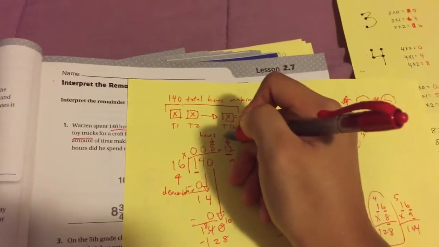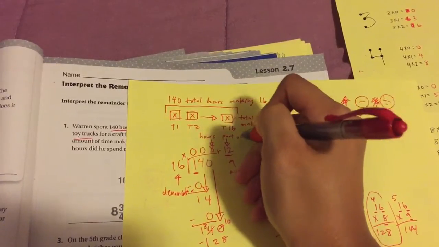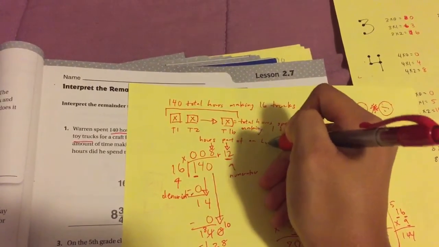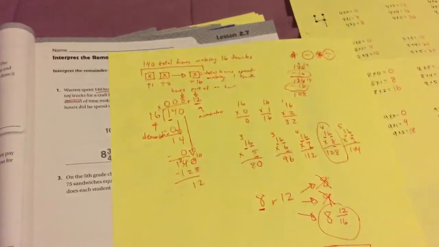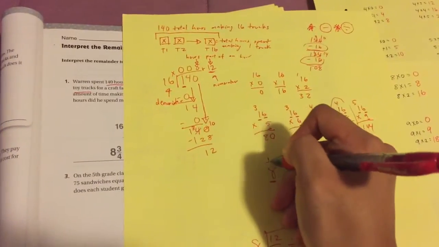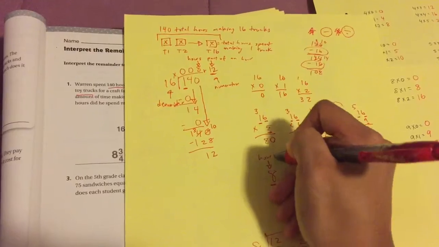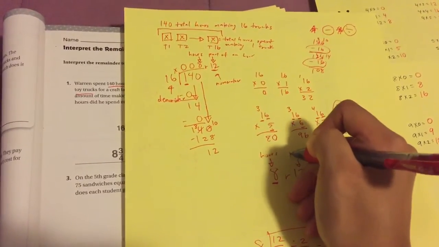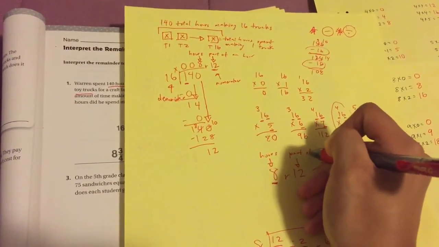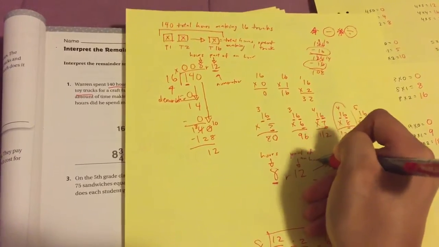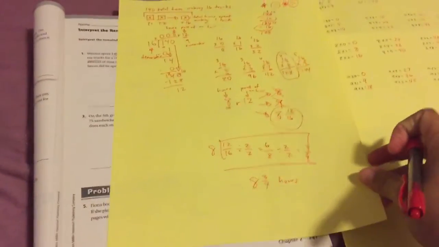8 is the hours, and 12 is part of an hour. Now, if you want, you could put it both over here and when you rewrite it down here. So 8 is the hours worked, and the remainder 12 is part of an hour. Now I'll show you doing one more problem.